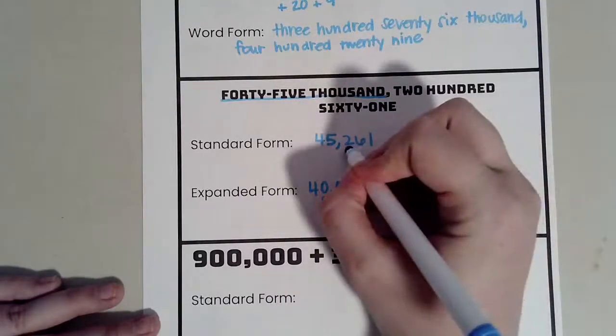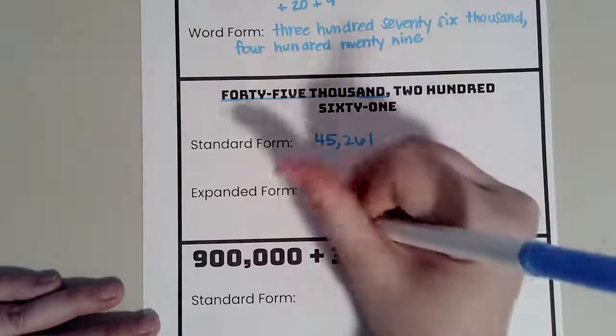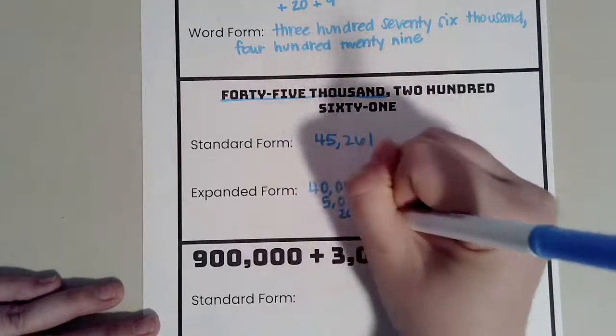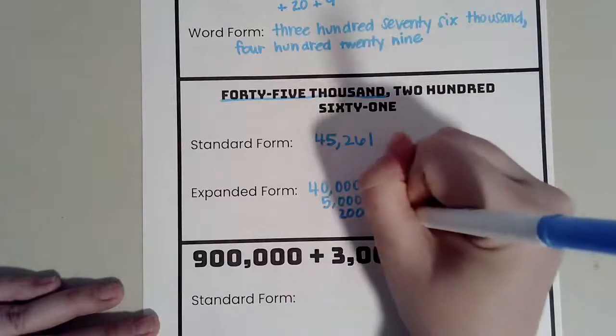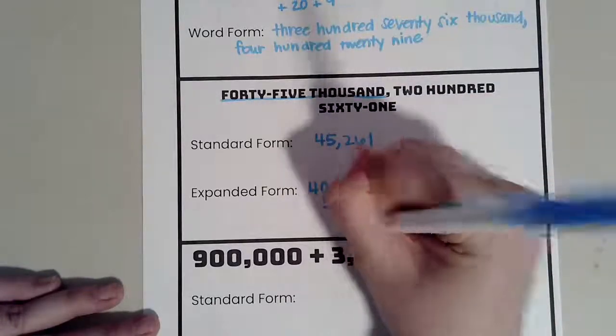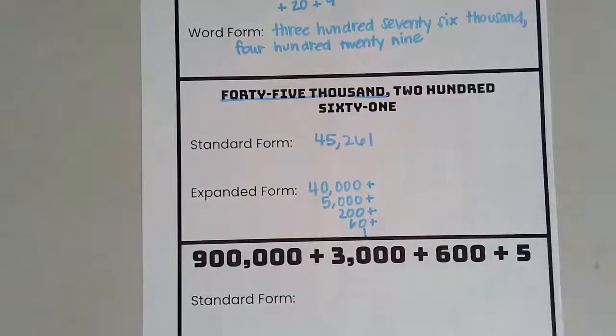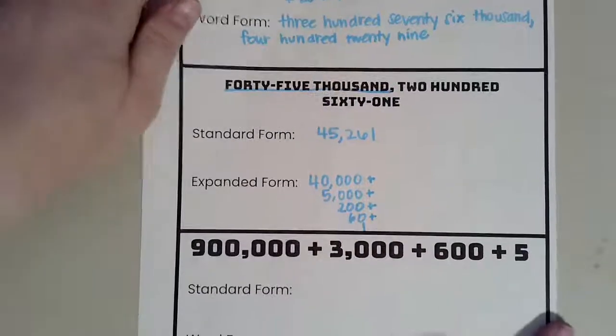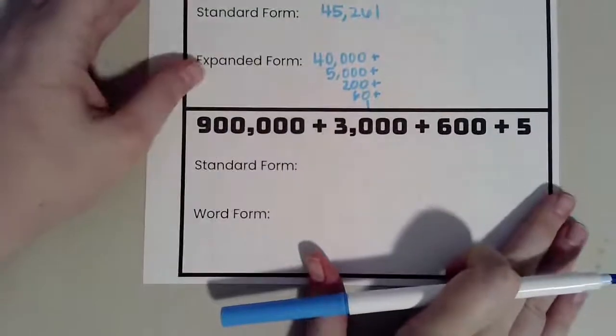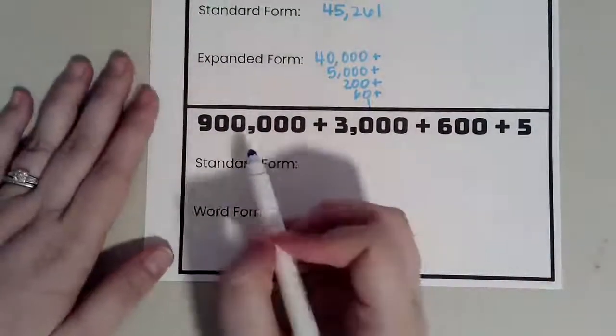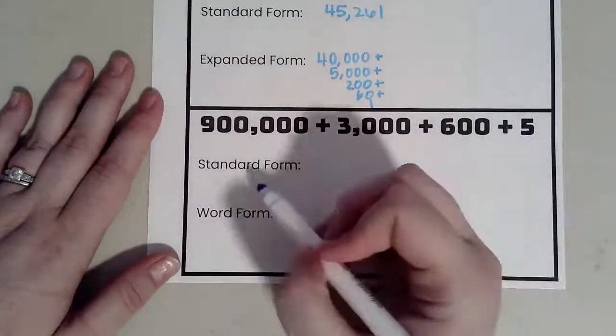What's the value of this 2? It's in the ones, tens, hundreds. Okay. Value of this 6, it's in the tens, and then the value of the 1.